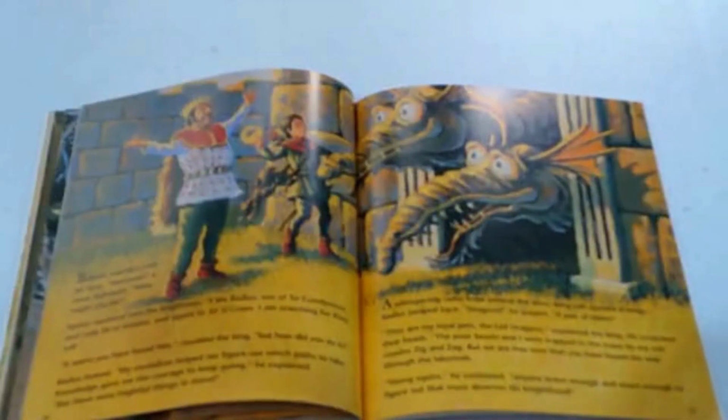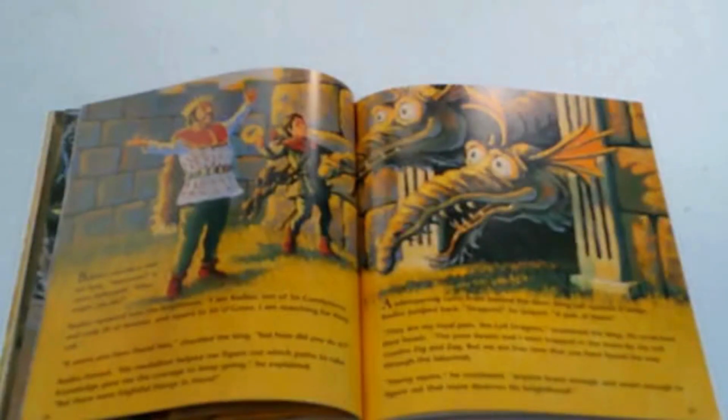Brilliant sunshine met his eyes. "Welcome," a voice bellowed. "Who might you be?" Radius squinted into the brightness. "I'm Radius, son of Circumference and Lady Diameter, a squire to Sir Degrees. I'm searching for King Lel." "It seems you have found him," chuckled the king. "But how did you do it?"